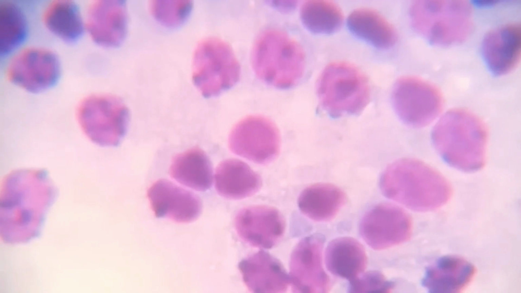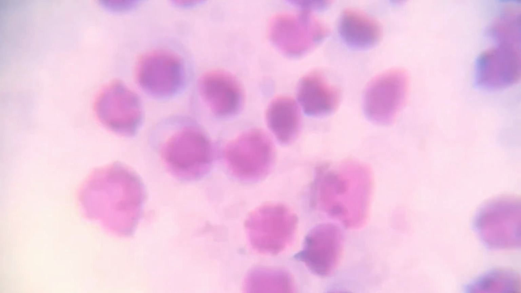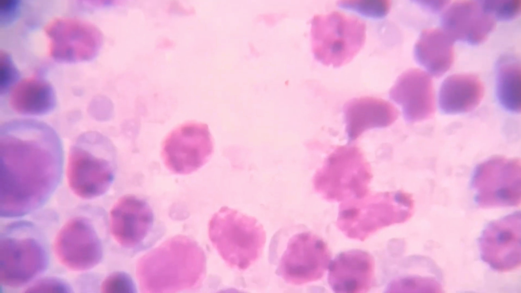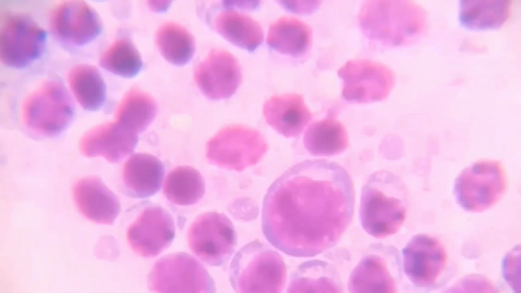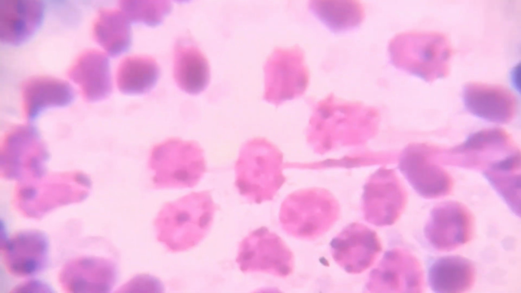Immunohistochemistry staining for CD20 will show positive membrane staining of the tumor cells, confirming their B-cell origin. DLBCL is characterized by a high mitotic rate, reflecting its aggressive nature. High mitotic activity is often evident upon microscopic examination.